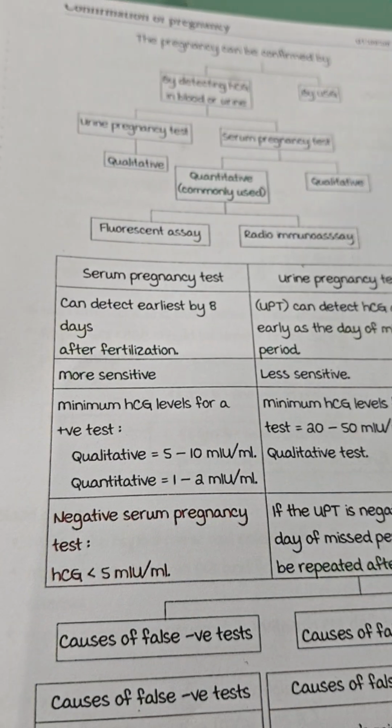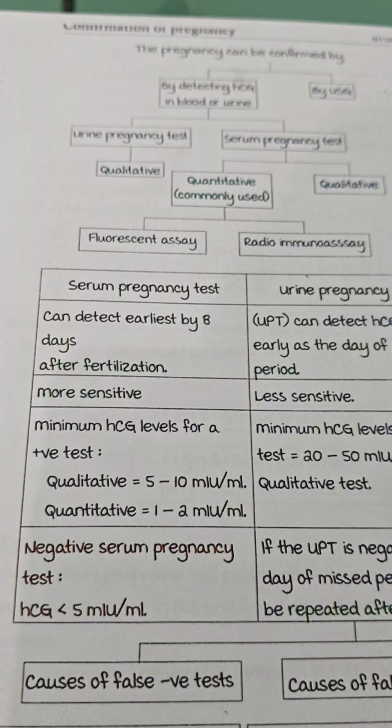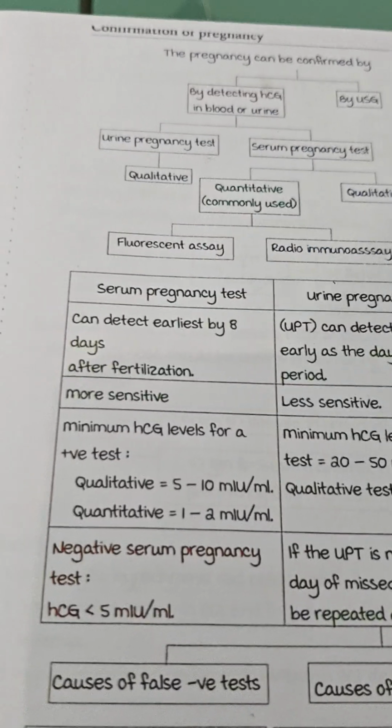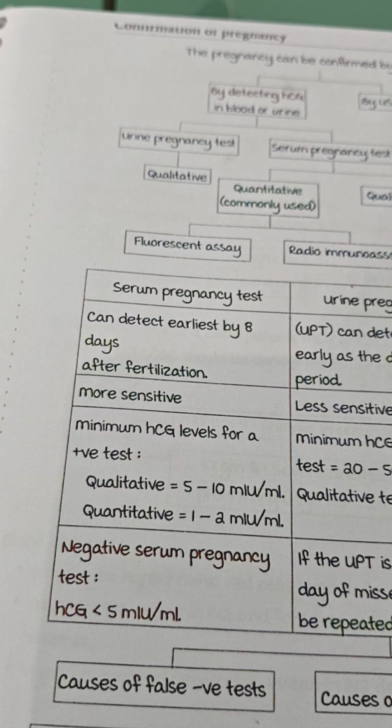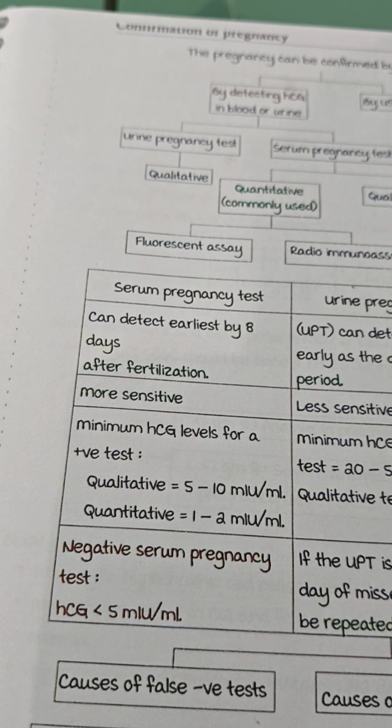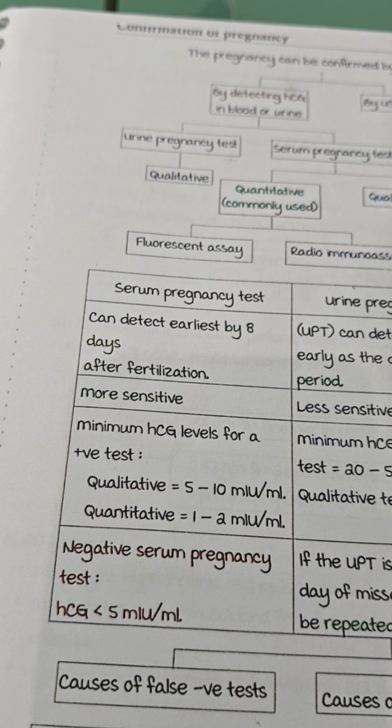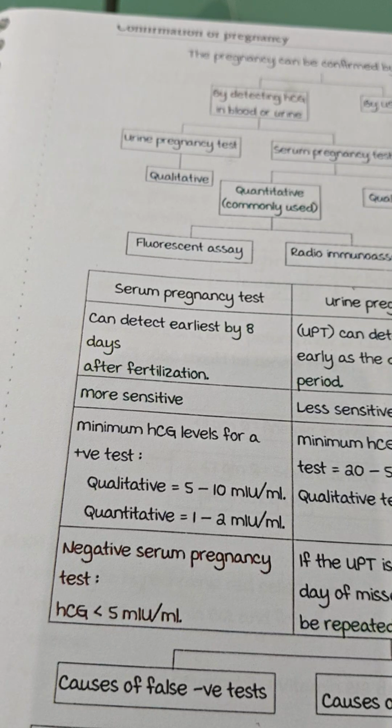Now, coming to the confirmation of pregnancy. The pregnancy can be confirmed by detecting HCG in urine or blood. So, if you are detecting beta HCG in urine, it is a qualitative test, while serum pregnancy test, which detects the beta HCG in the blood, can be a quantitative test or qualitative test. Quantitative tests are more commonly used, and it includes the fluorescent assay and the radioimmunoassay. Or it can be confirmed by USG also.